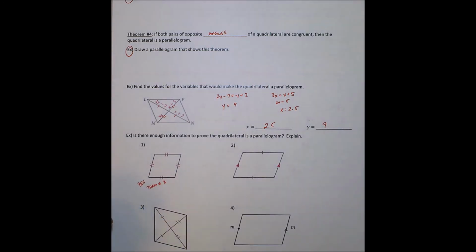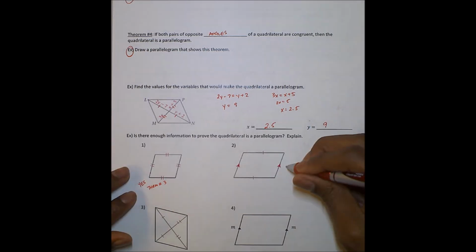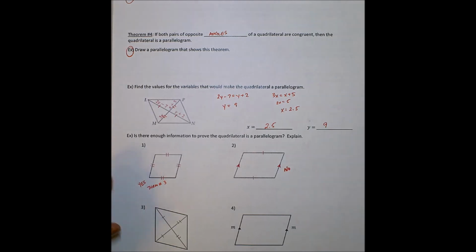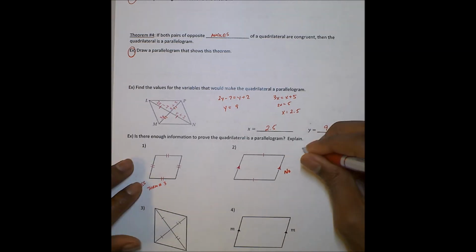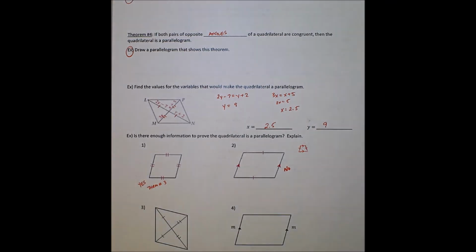Number 2, we have a pair of congruent sides and a pair of parallel sides. Is this enough? The answer here is no. Okay, remember in our second theorem it said that we needed a side that was both parallel and congruent. In actuality, if we had a pair of parallel sides and a pair of congruent sides separately, it could be a trapezoid. Okay, so no, this is not enough information. Not saying that this is the exact case, but saying that it's not enough information to say that it's a parallelogram.